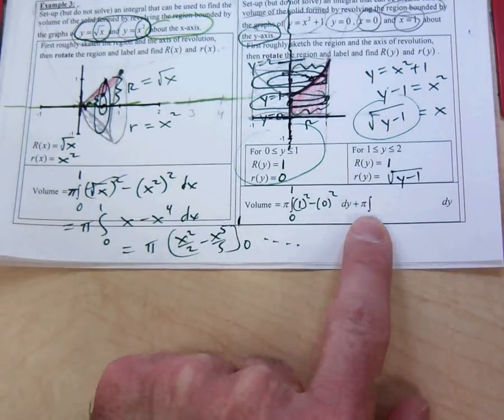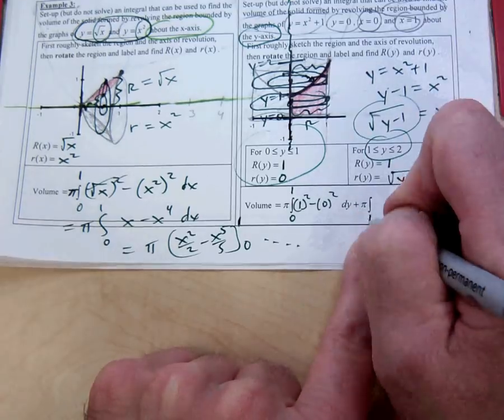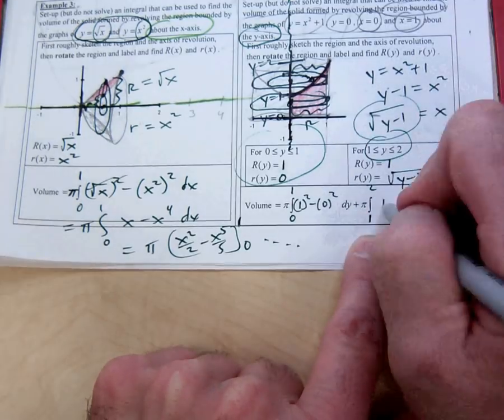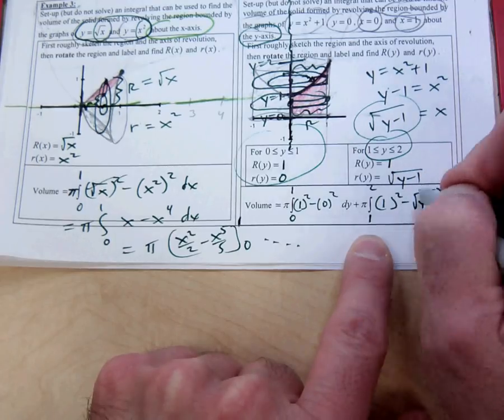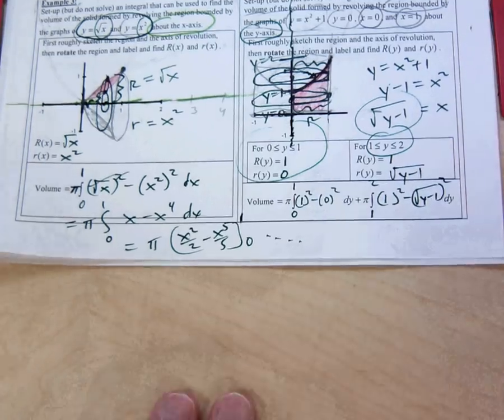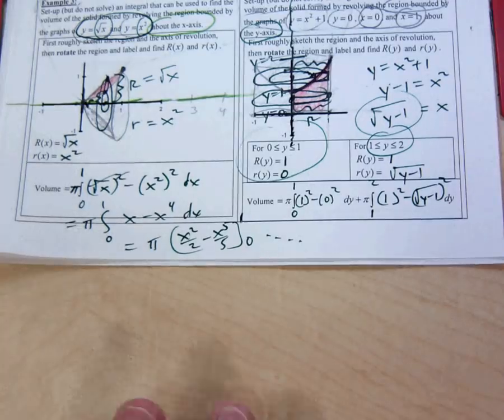And then you're going to add what? Pi times the antiderivative from what? Y equals 1 to y equals 2, big R in terms of y squared minus little r in terms of y squared dy. And then you're going to simplify that mess and go from there.